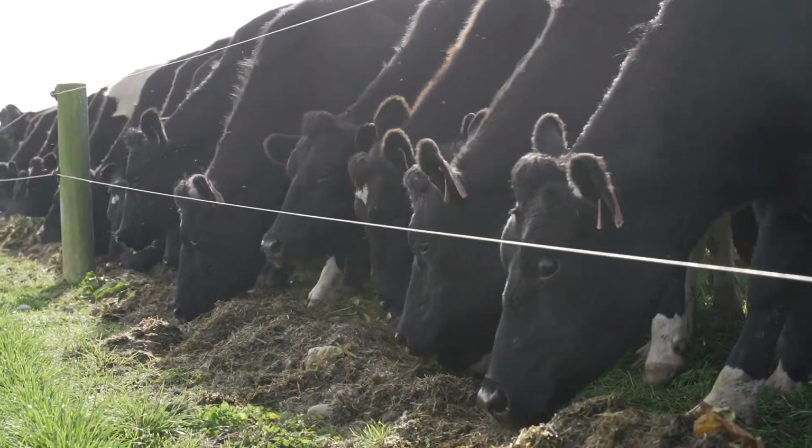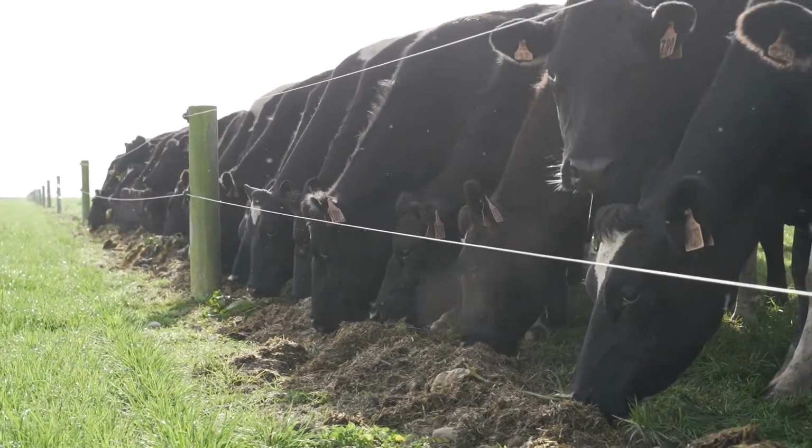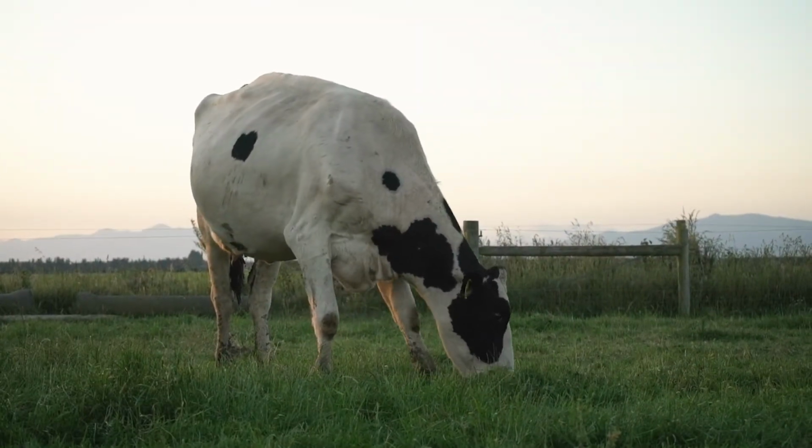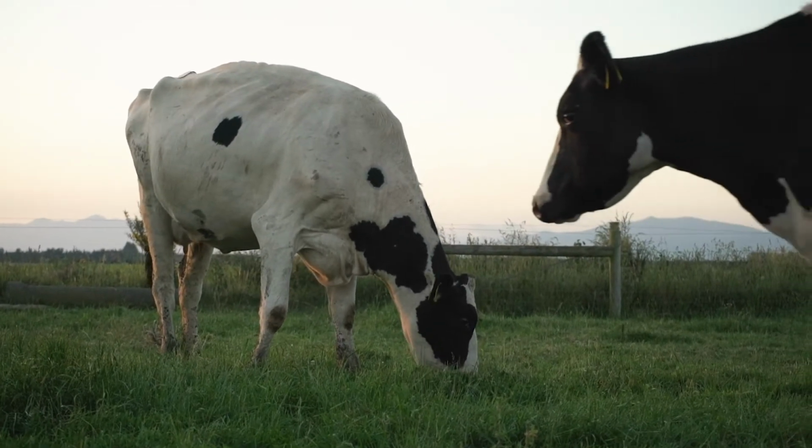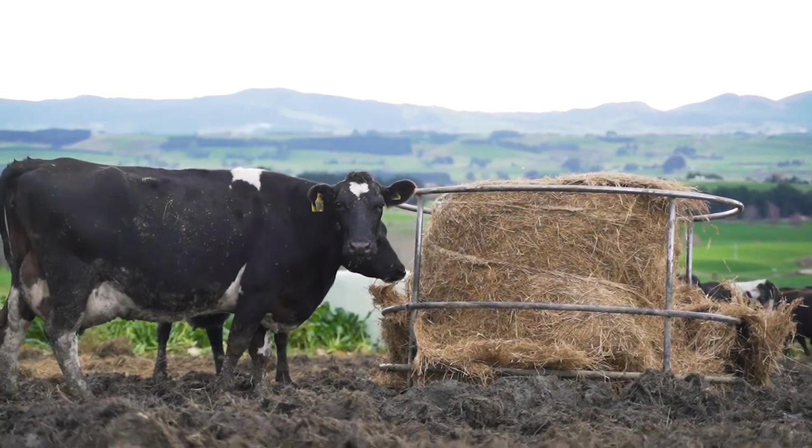Fibre is also very critical. We need rumen capacity or rumen stretch. So fibre is really good at filling that gap, but it's also very good at keeping the ME levels down at a manageable 100 to 120 ME.